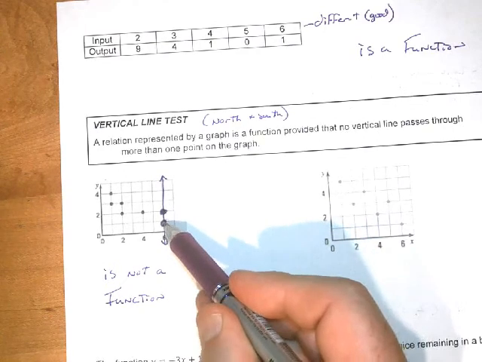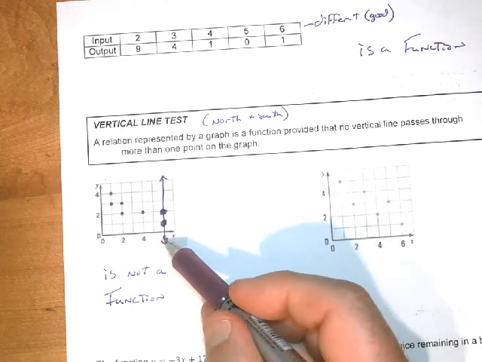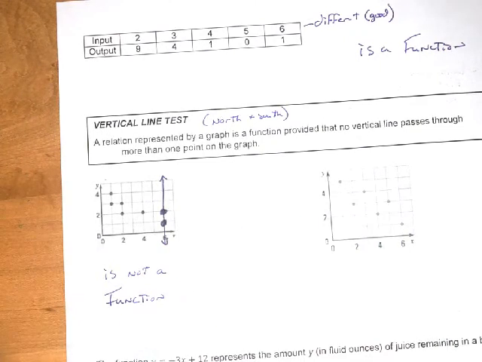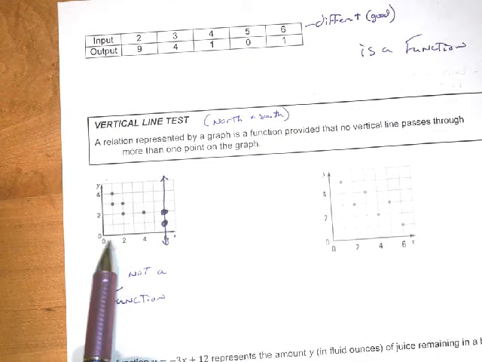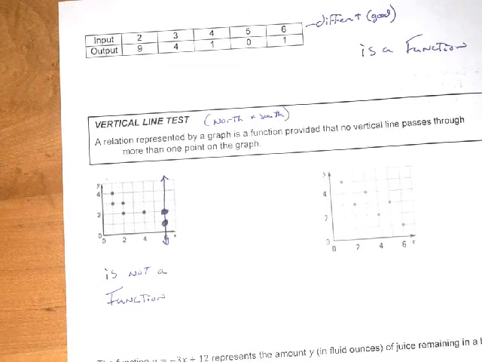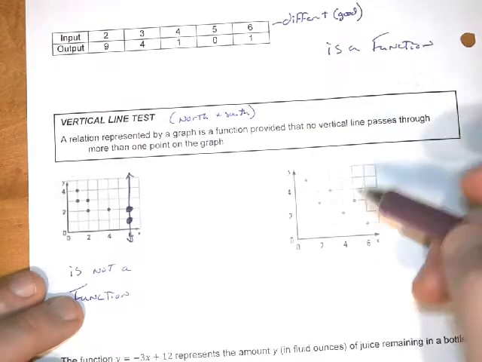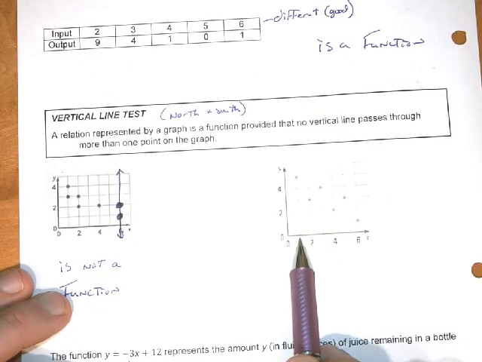Because again, on our table, we'd have 6 and 1, and then 6 and 2. Again, we cannot have 2 6s. It also fails on 2 as well as 1, because we have 2 answers for 2, and we have 2 answers for 1. So it is not a function, it fails.